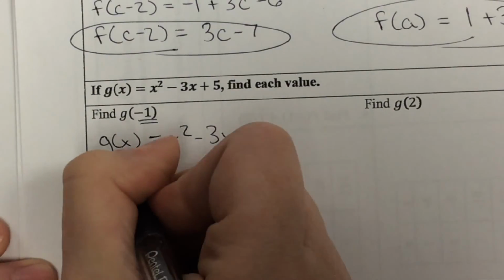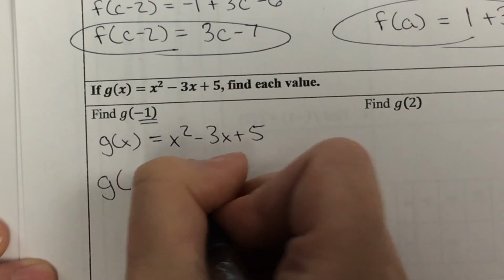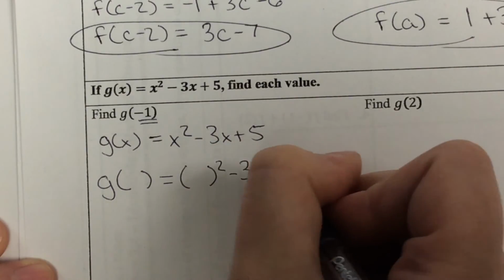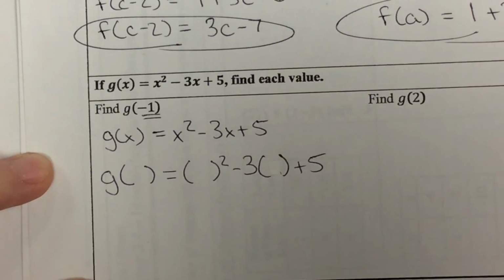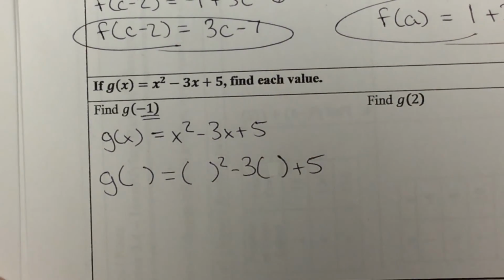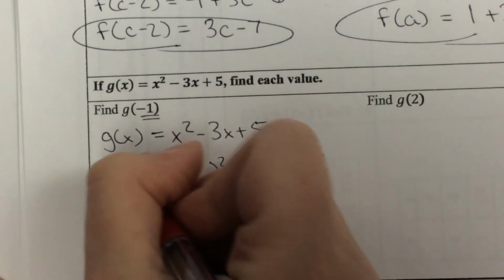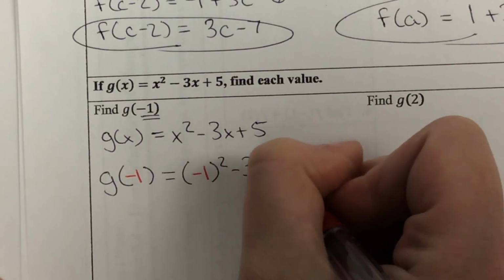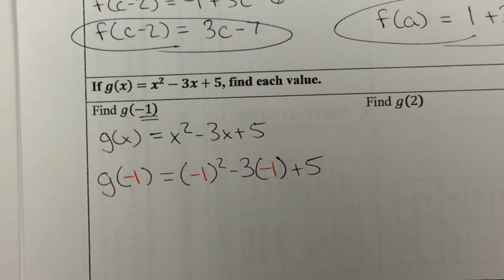So g of blank is going to be blank squared minus 3 times blank plus 5. All right, let's fill in our blanks with what we need to substitute in, and that is -1. So g of -1 is -1 squared minus 3 times -1 plus 5. And let's just do our math.